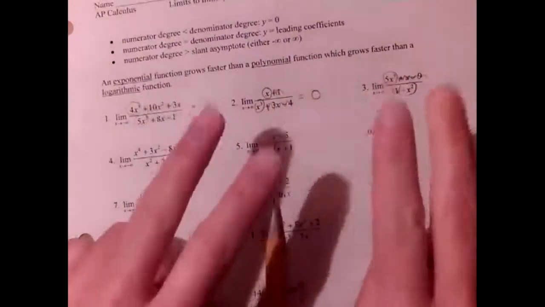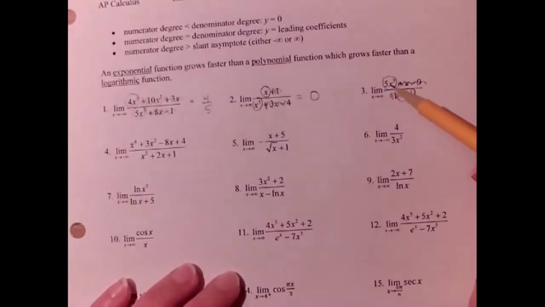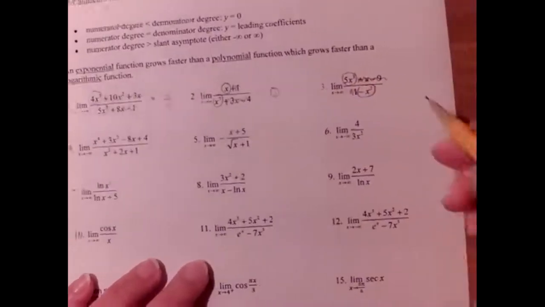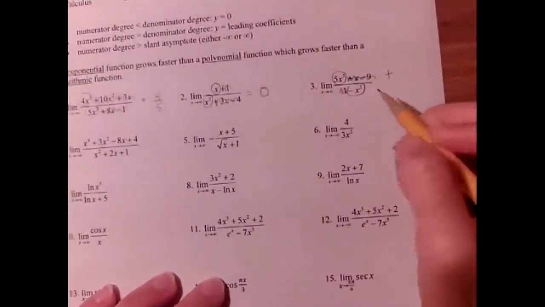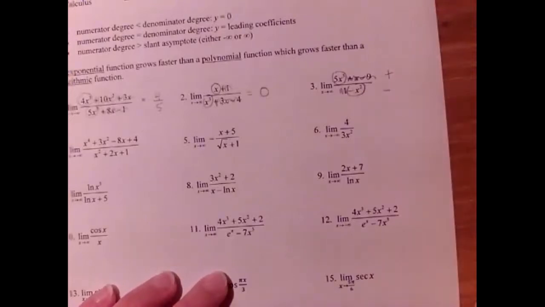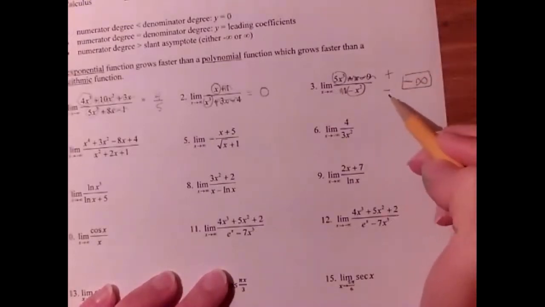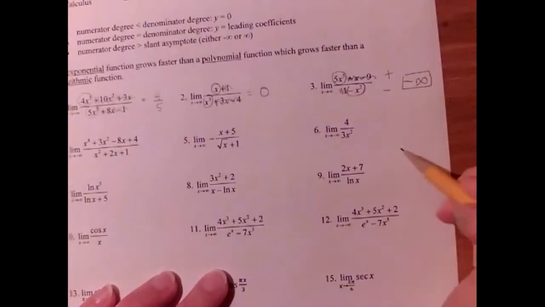Now, you can't plug in infinity. That's not a thing. But just imagine plugging in a really big positive number, and we're just checking signs, positive or negative. If you have a really big positive number and you cube it and multiply it by 5, it is still going to be positive. And then down here, if you take a really big positive number and square it, it's going to be positive, but then we're going to make it negative. So we have a positive over a negative, so negative infinity. So again, at that point, you are just testing the signs to see what you get.